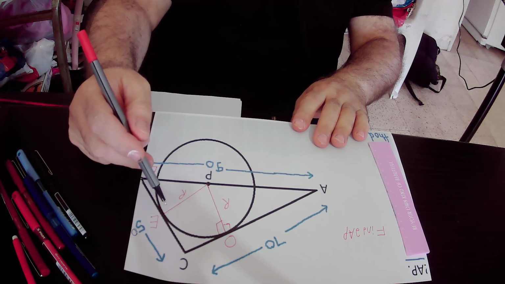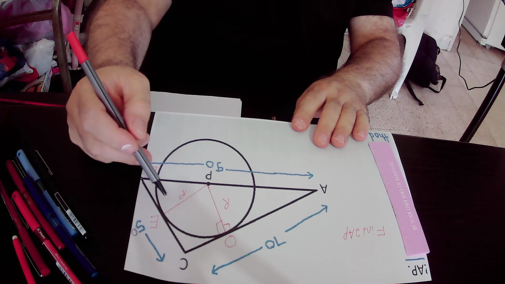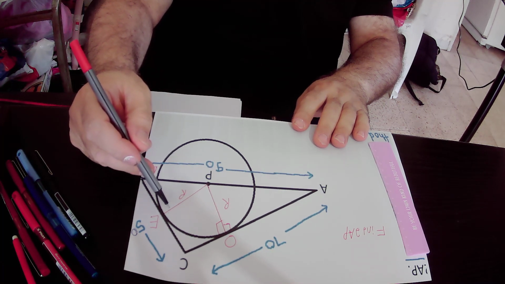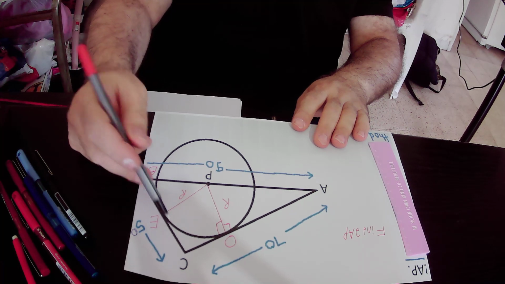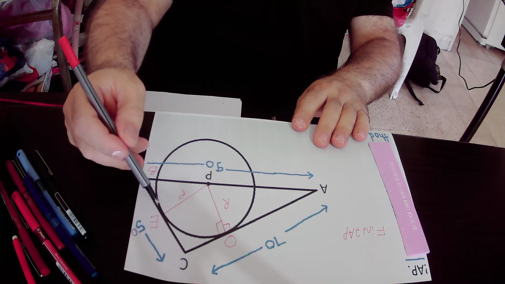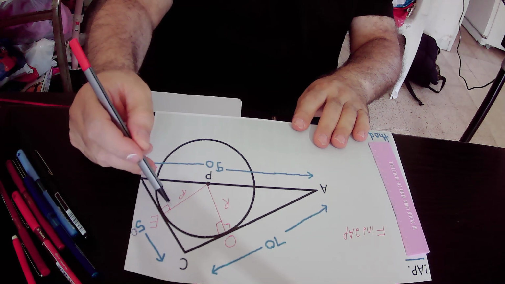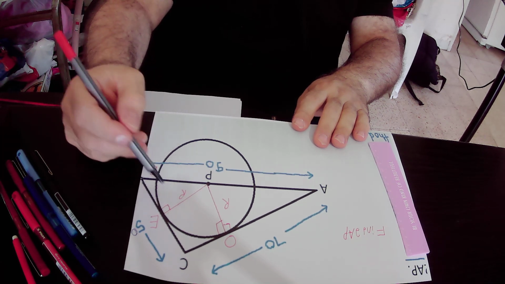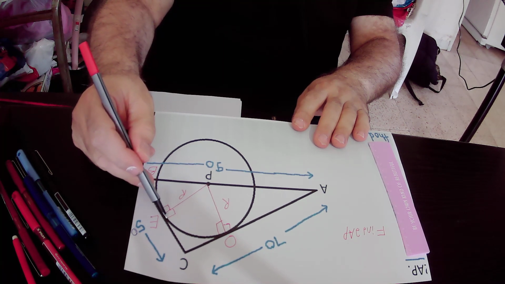For that reason, according to our rule, PE is perpendicular to CB. That is to say, angle PEB equals 90 degrees, and also angle PEC equals 90 degrees.